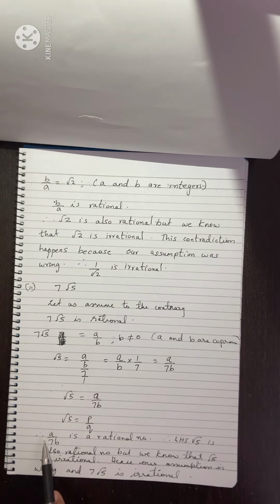Hence, we can write like this. Therefore, A by 7B is a rational number. Therefore, the left hand side root 5 is also a rational number. But we know that root 5 is irrational. Hence, our assumption is wrong and 7 root 5 is irrational.